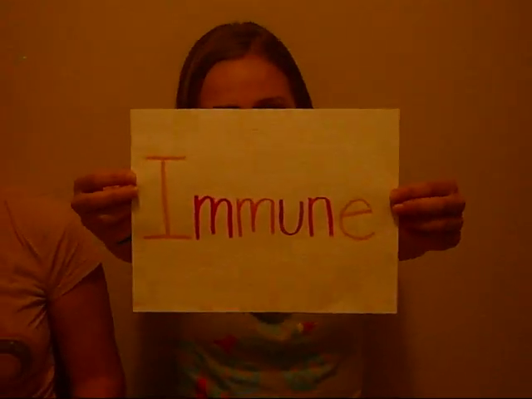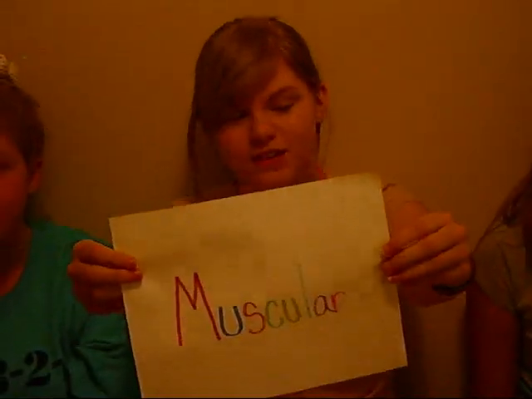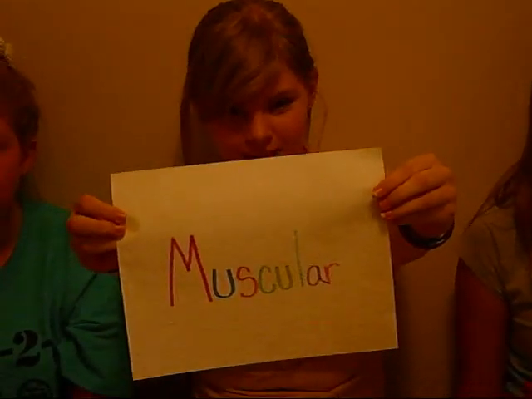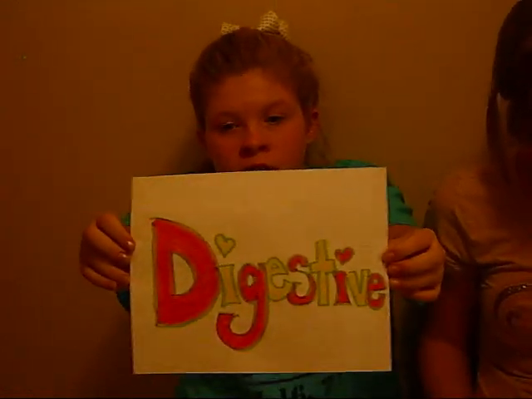Systems. Let's start out with the first, immune. It protects the body against diseases and viruses. Then we have the muscular system. There is a misconception that there's only one type of muscle, but there's not. There's three. There's the cardiac, which is the heart, smooth, like the stomach, and skeletal. Then we have the digestive system. The digestive system absorbs nutrients from food, and it includes the mouth, throat, esophagus, stomach, and intestines.